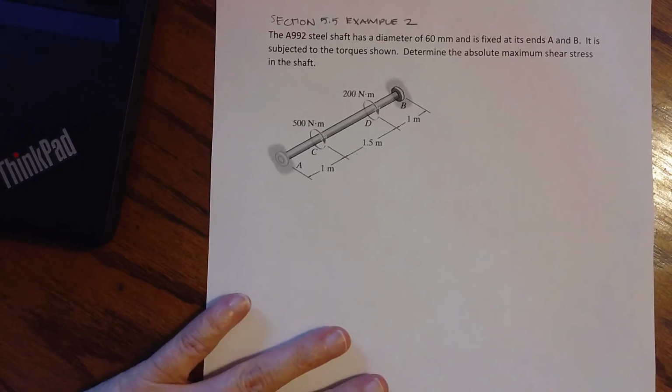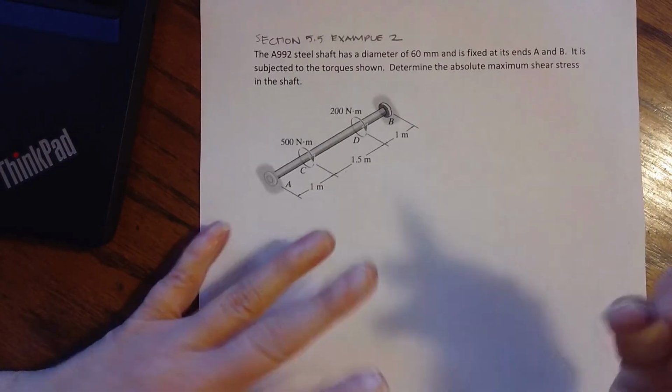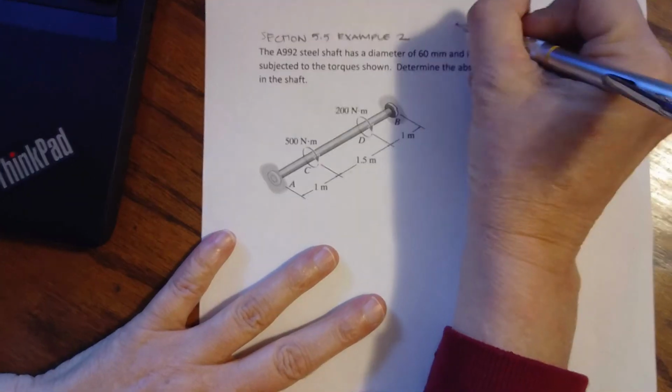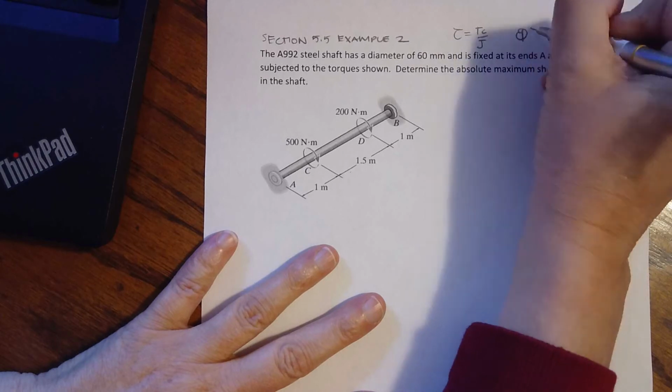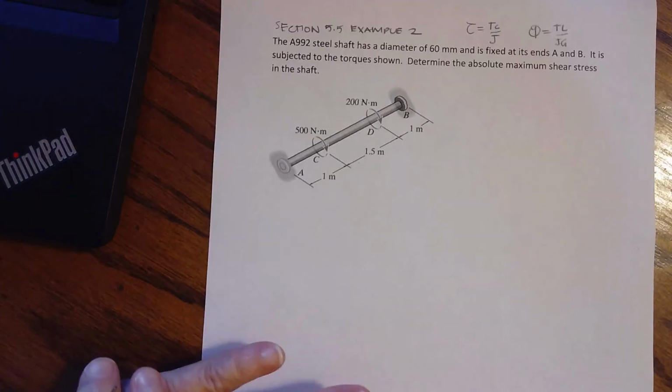Okay, so we are still looking at section 5.5. We're on example 2, and this is on indeterminate torque. Because we have torque, we have shear stress, which is Tc over J for maximum, and we have that angle of twist, which is TL over JG.